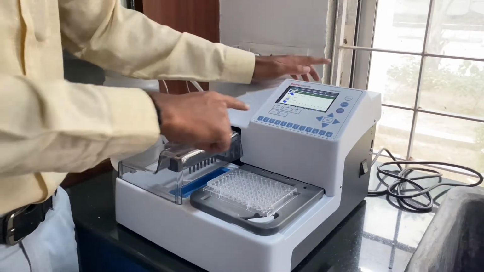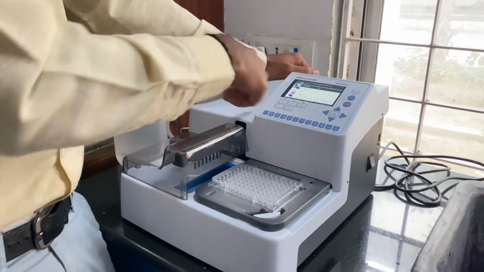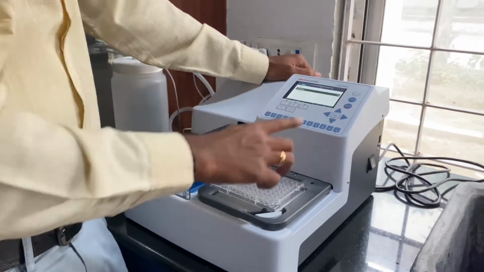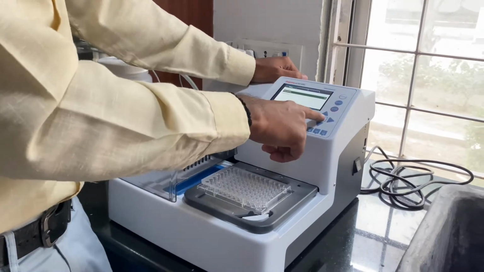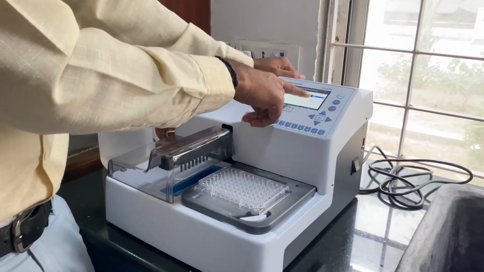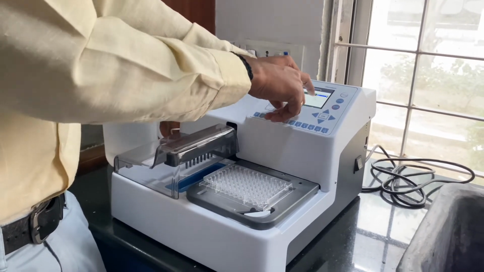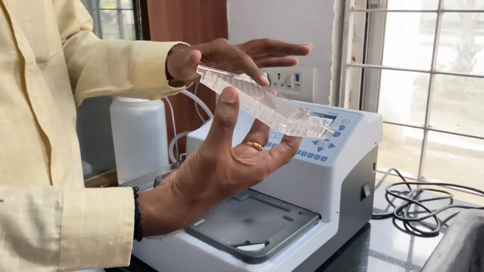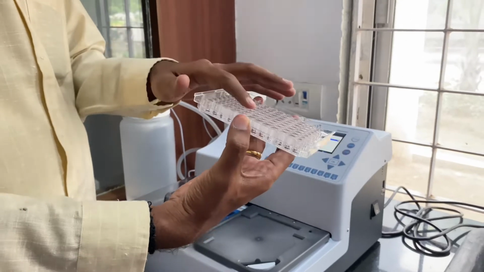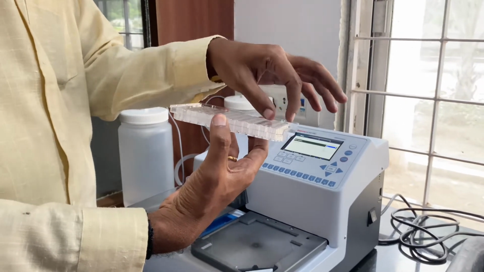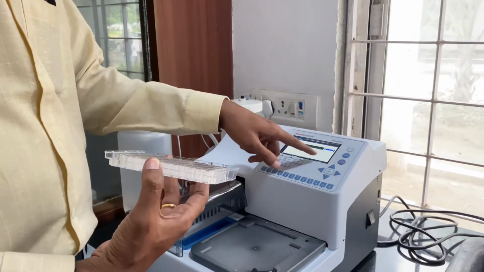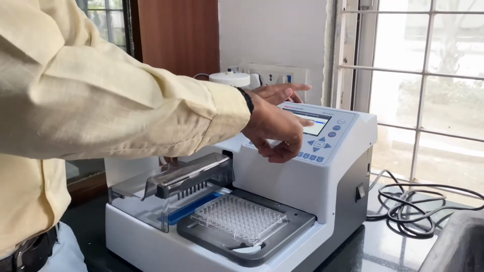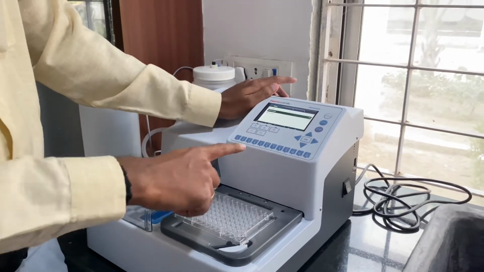So in test, which head are we having? 1x8 only, so no need to change the head. Plate, which plate are you using? Either flat bottom, U bottom, V bottom, or star bottom. This depends on which plate you want to wash. It is a flat bottom plate as of now. Like this you will have U bottom plate, V bottom, so different types of plates, and you have to select that plate. Currently it is flat bottom, so I will say flat.